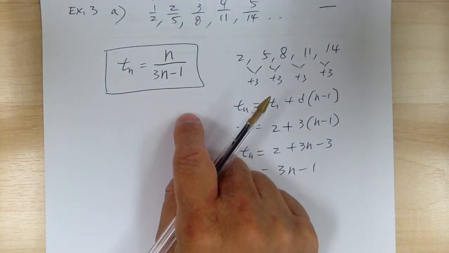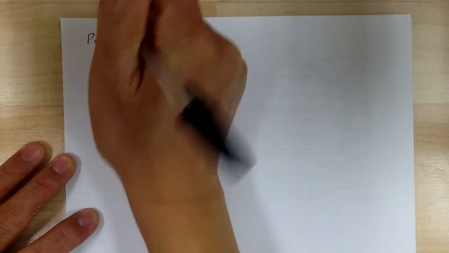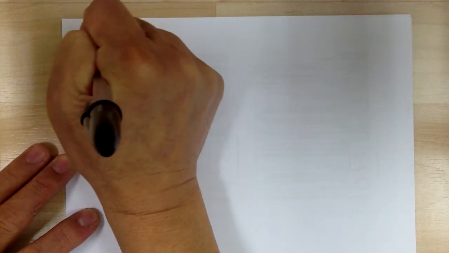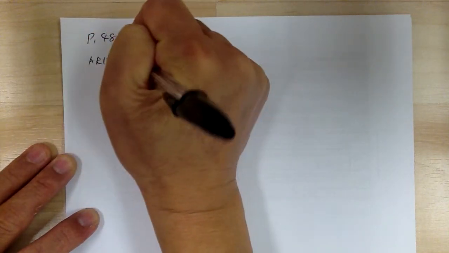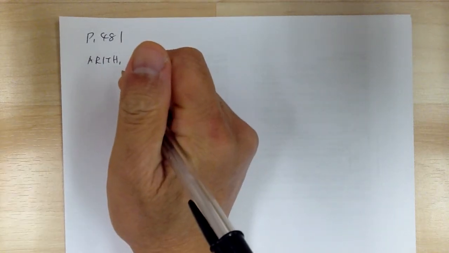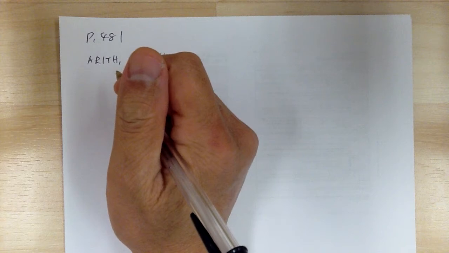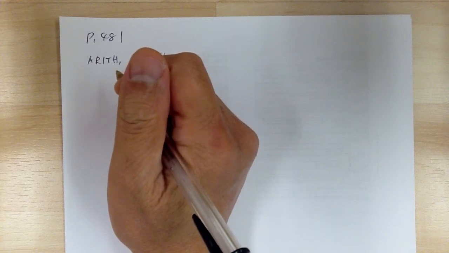Okay, let's go to page 481, talk about arithmetic means. Arithmetic means you put the numbers in between, so it becomes an arithmetic sequence.